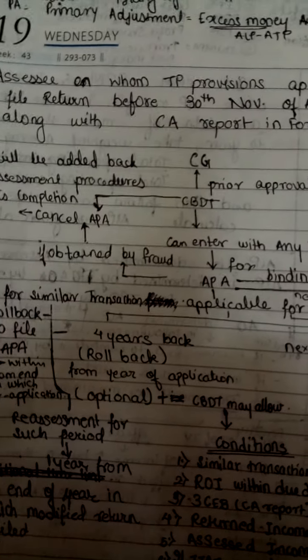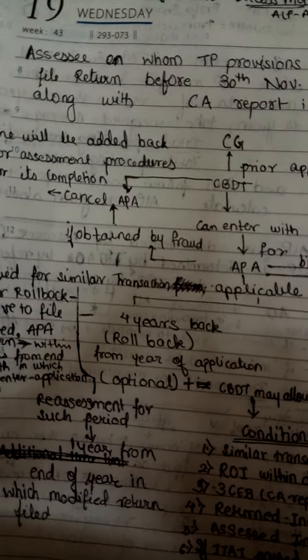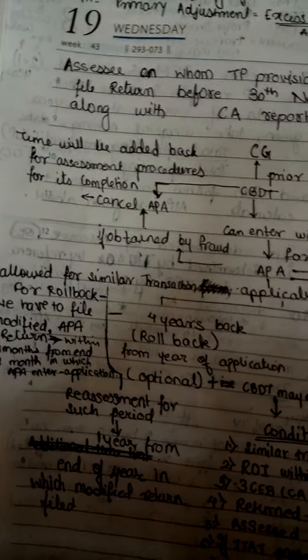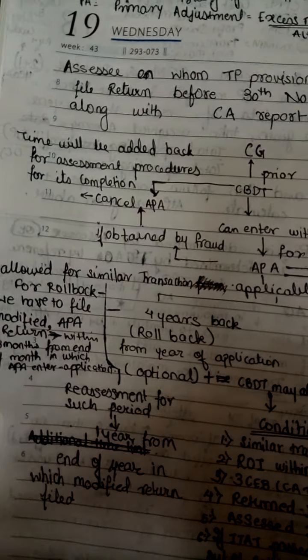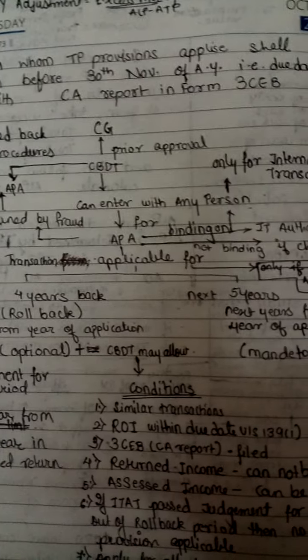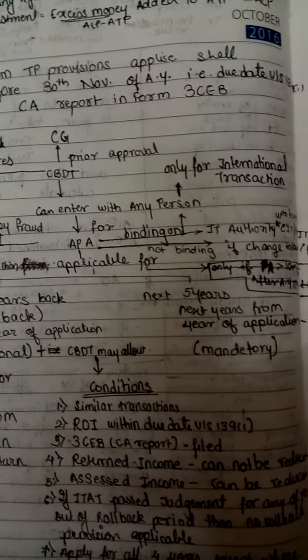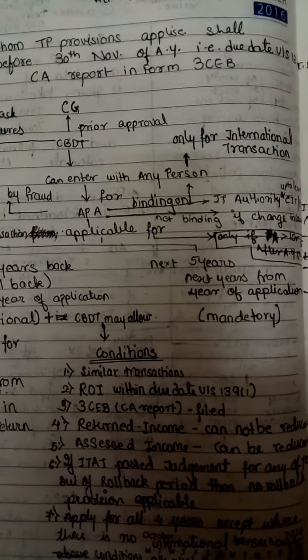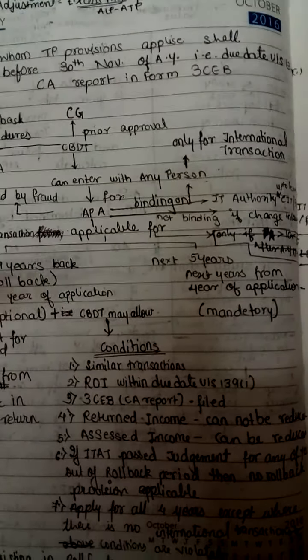APA, if obtained by fraud, can be cancelled by CBDT with the prior approval of CG. APA can be entered only for international transactions and not for specific domestic transactions.